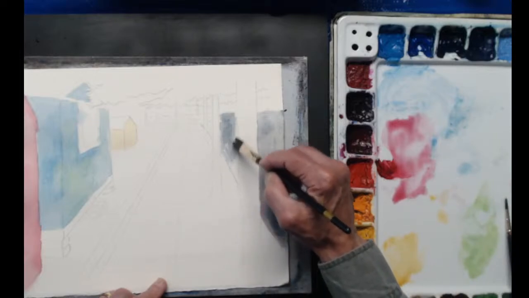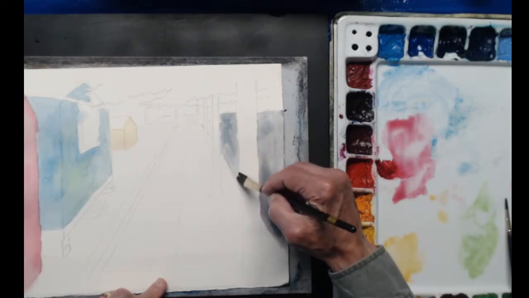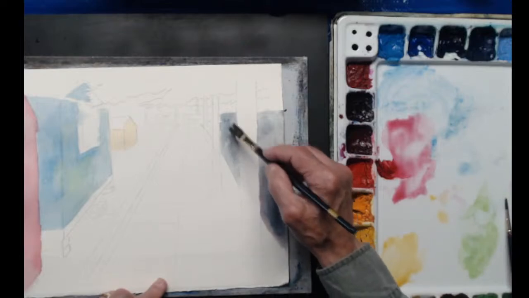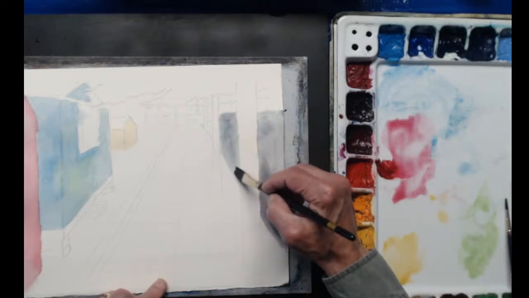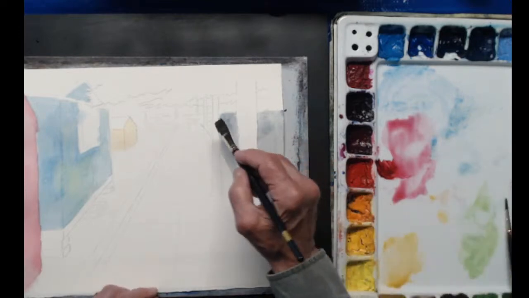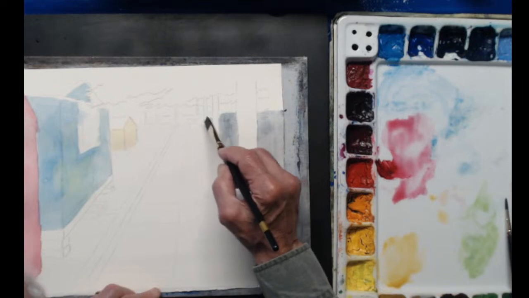This is the black top, which is a light gray. As I go further back toward the background, it gets lighter.